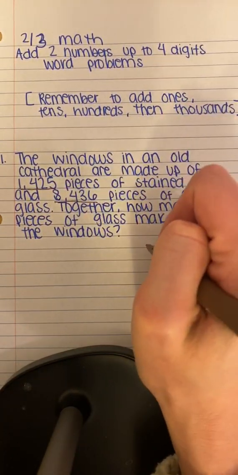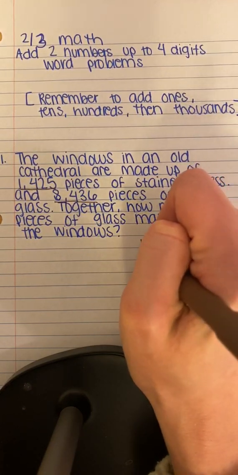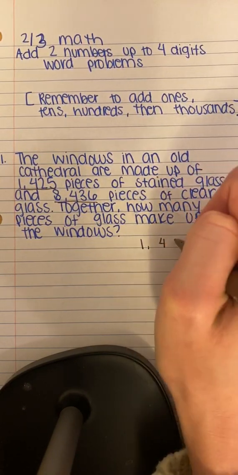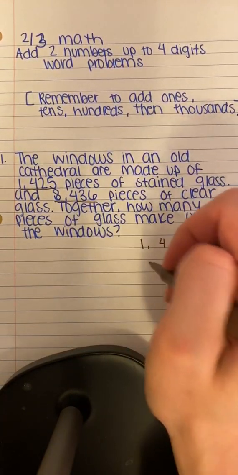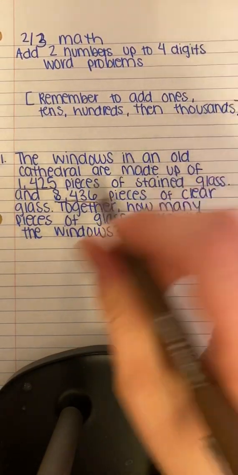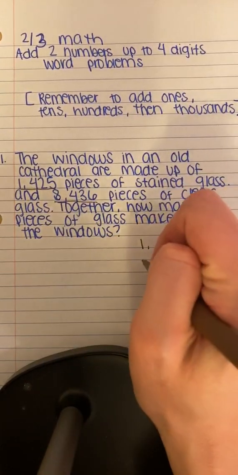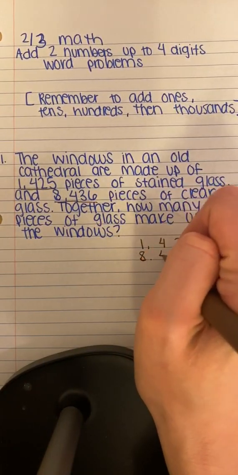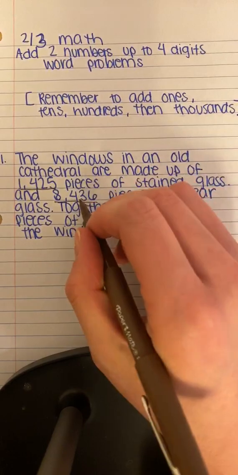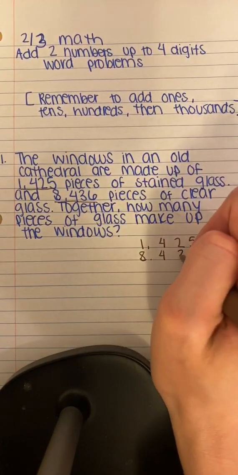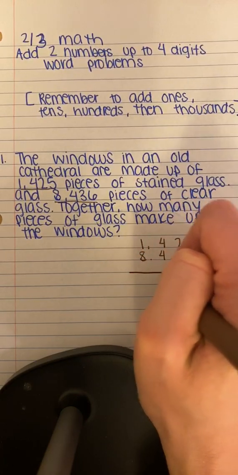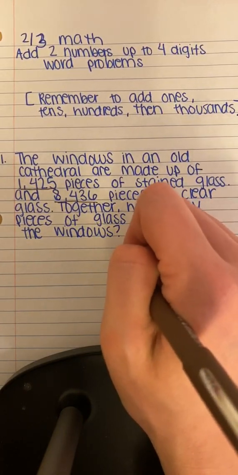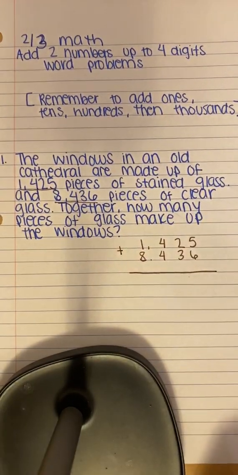So I'm going to come down here and write out my numbers. 1,425 and then 8,436. And I'm going to match them up, so 8 is in my thousands place, 8,000, 400 in my hundreds, 36, that is my tens, it's matching with this tens, and my ones. And we want to add them together because we want to figure out the total.